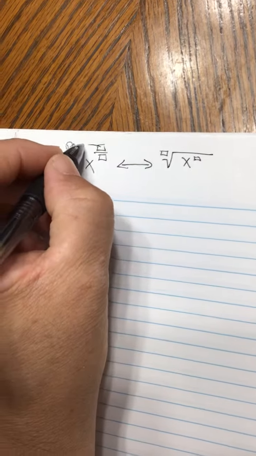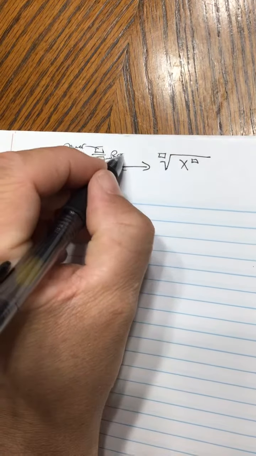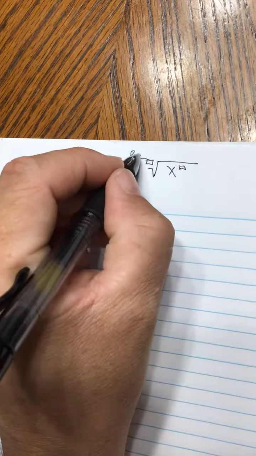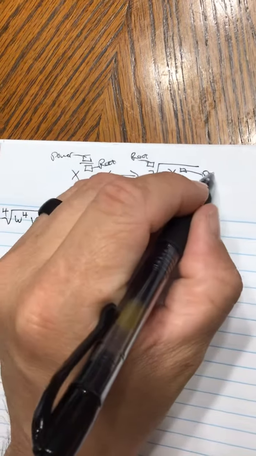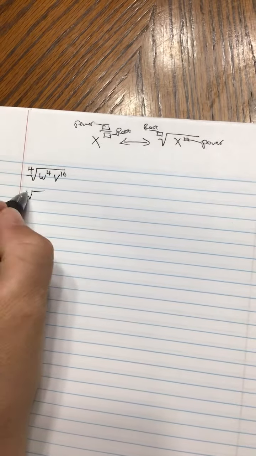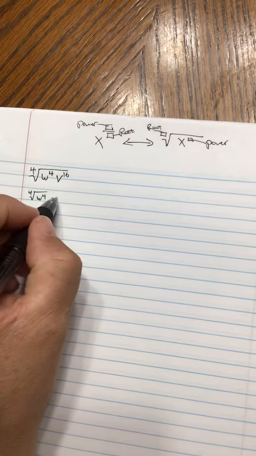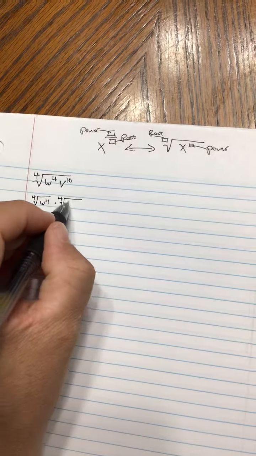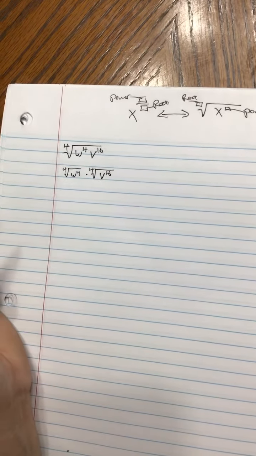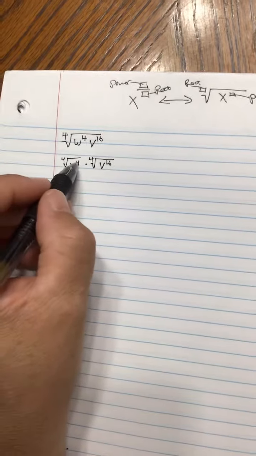So here's power. Here's root. Power. So let's take this a step at a time. So I'm looking at the fourth root of w to the fourth times the fourth root of v to the 16. Okay, let's convert this over.